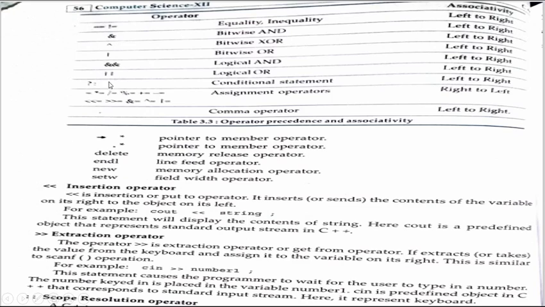This is a logical AND, two ampersands. This is logical OR, and here is the conditional operator, the question mark. And here are the assignment operators, which I will explain whenever we use them. And then the comma operator, which also has associativity left to right.